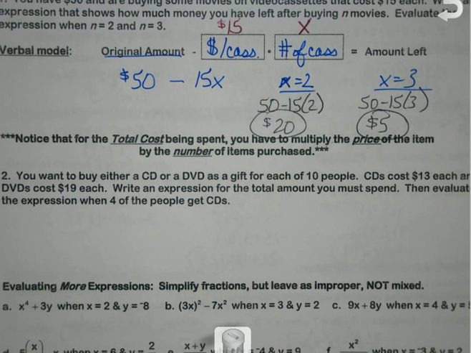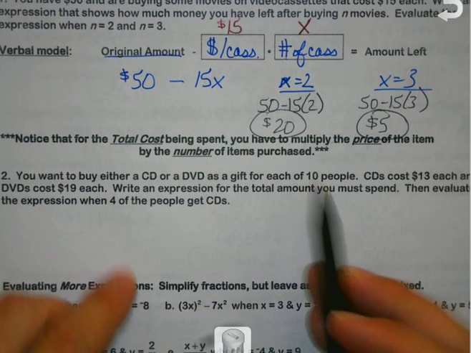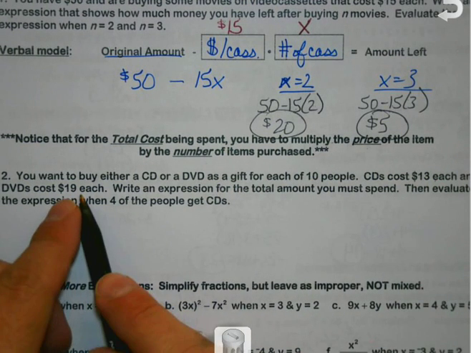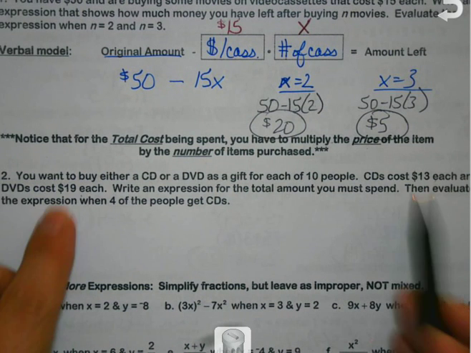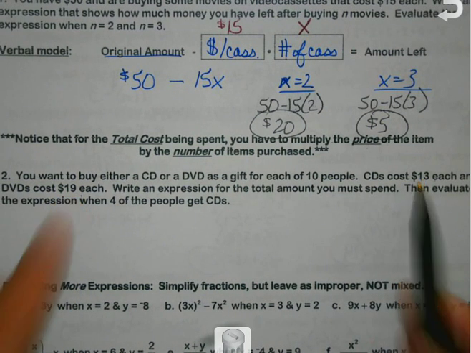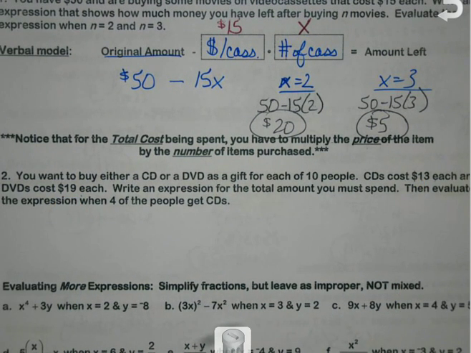CDs cost 13, DVDs cost 19. Write an expression for the total amount you must spend. Then evaluate the expression when 4 people get CDs. Okay, sometimes we throw in what's called a distractor. You want to put all the numbers in the equation, the 10, the 13, the 19. But the only parts that have costs with them are the CDs and the DVDs. So those are the only ones we're going to put in.